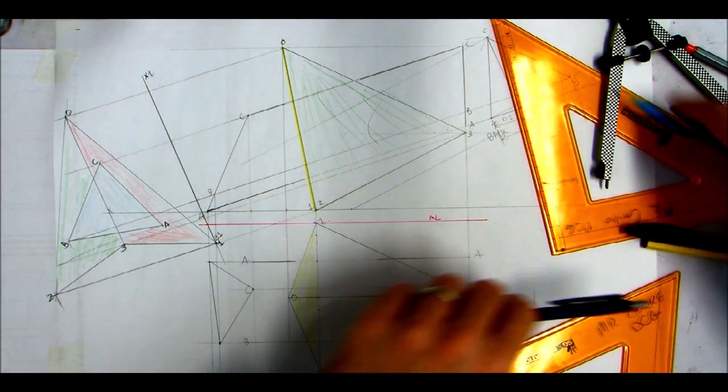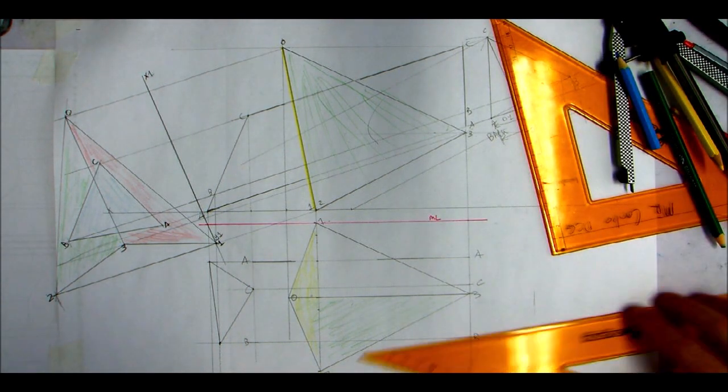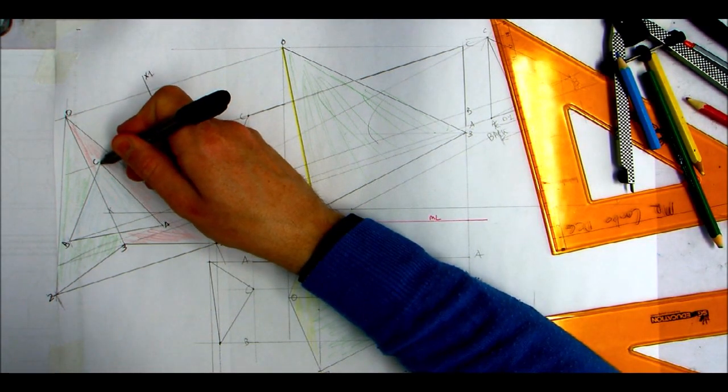So we are going to draw this in now. We're going to figure out how to do it. So basically what we will be doing is C to A are on the same surface.